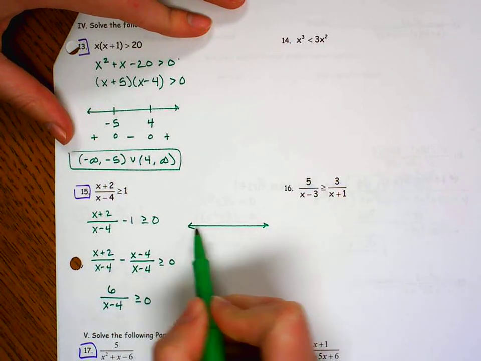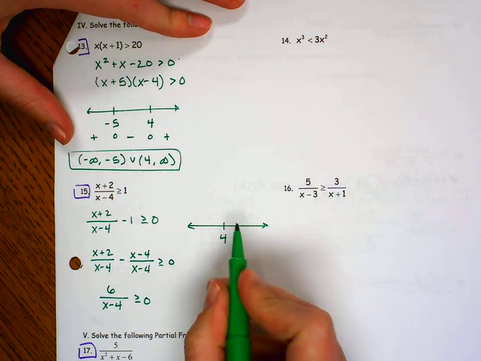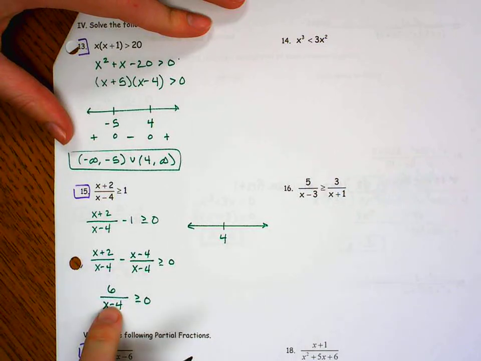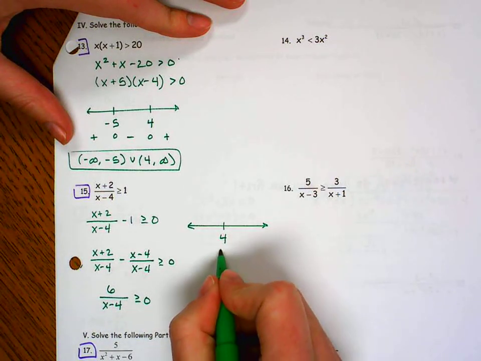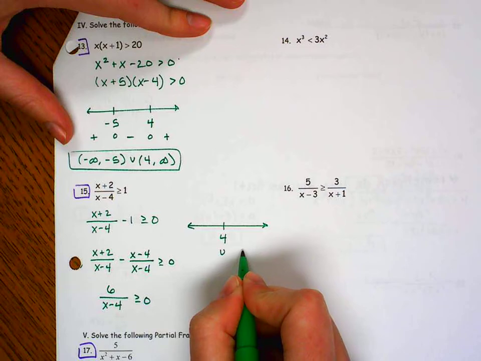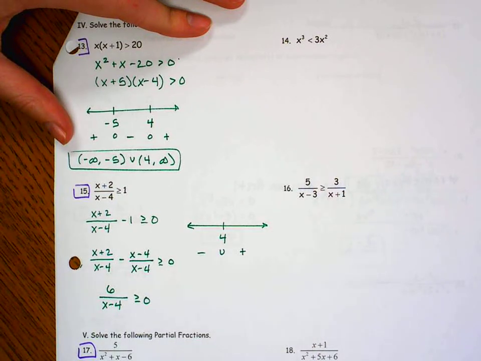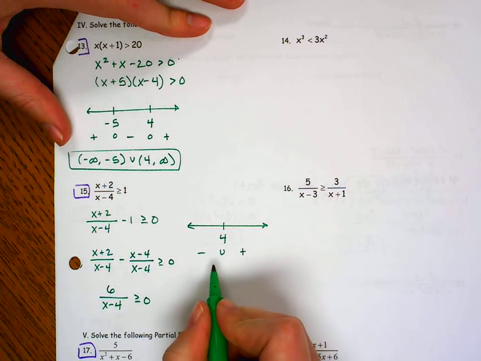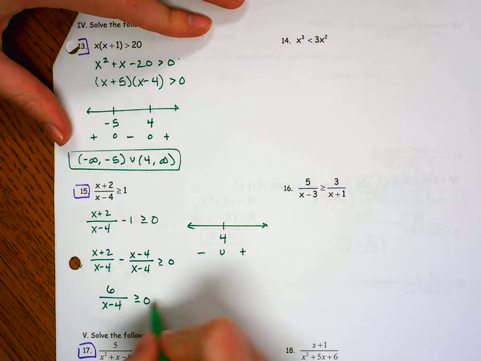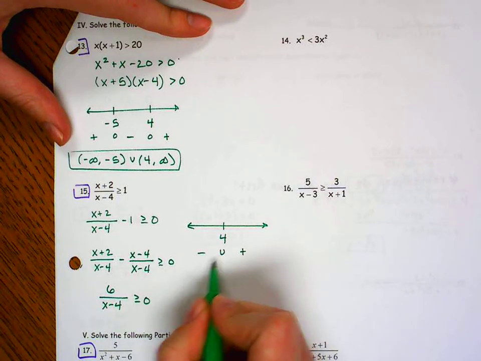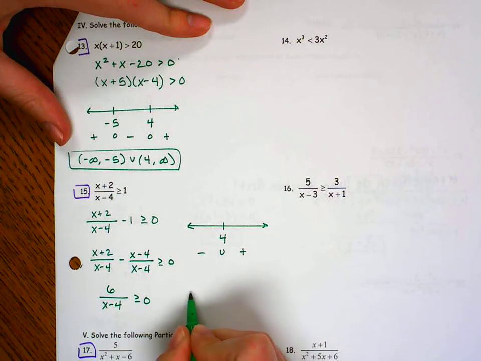So now I can do my number line. 4 is going to be my only 0. Oops, sorry, it's not a 0. It's going to be undefined because it's what makes my denominator 0. If you test some values, that should be what you get for your number line. I want where it's greater than or equal to 0. I can't include 4, so there's no zeros, but it'll be bigger on this side. So I'm going to start after 4 and go all the way to infinity.